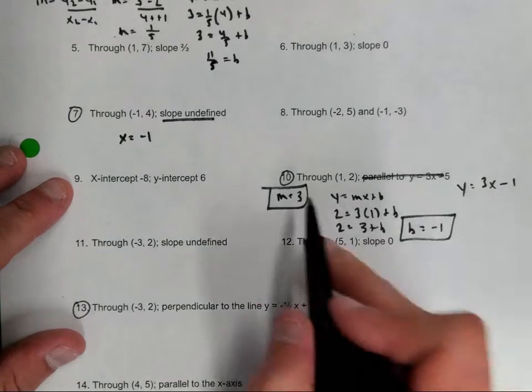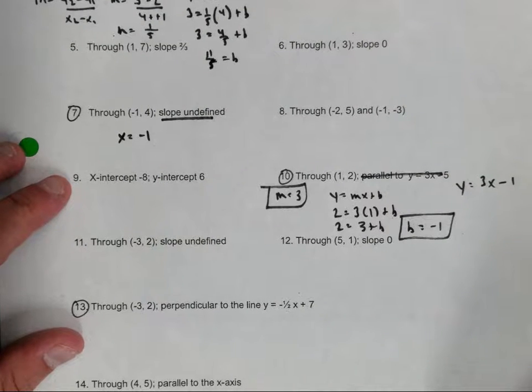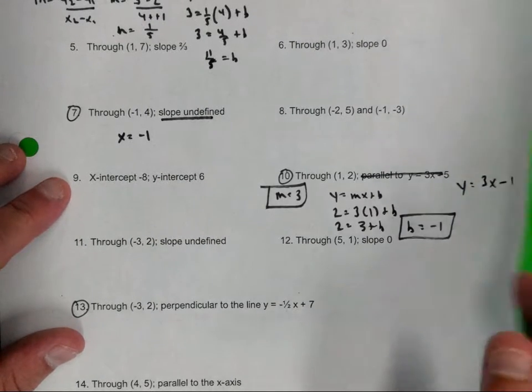You said, Mr. Tester, what if I did these two and forgot to put it in the equation? Put it in the equation form, or you don't get it right on the test because it says equation.